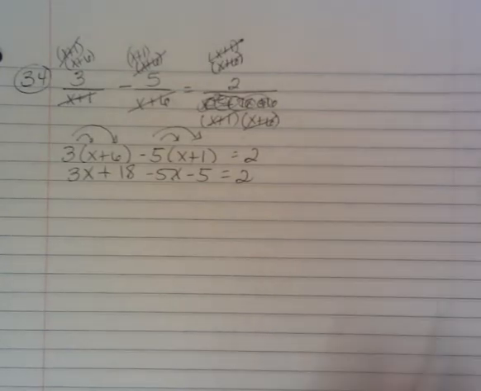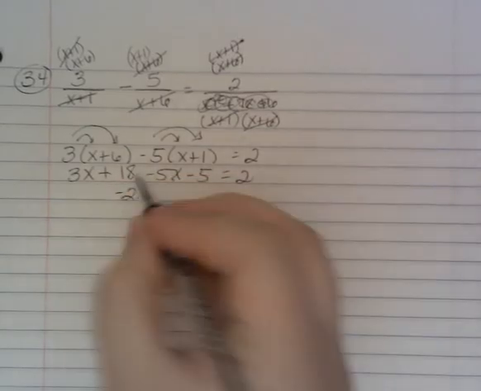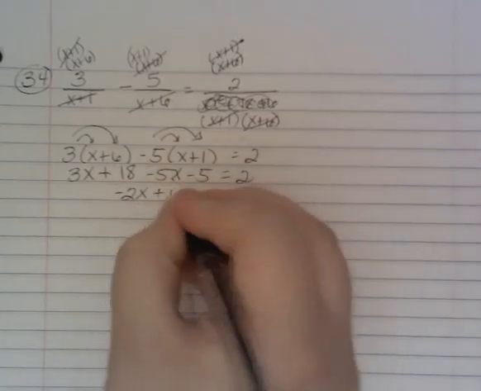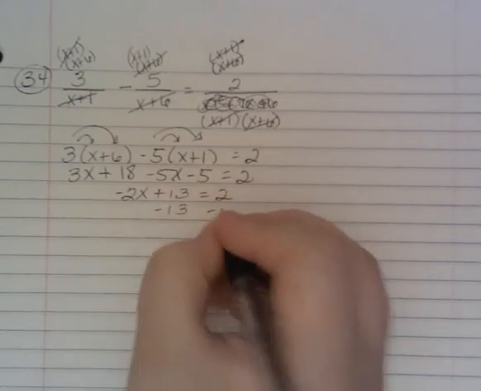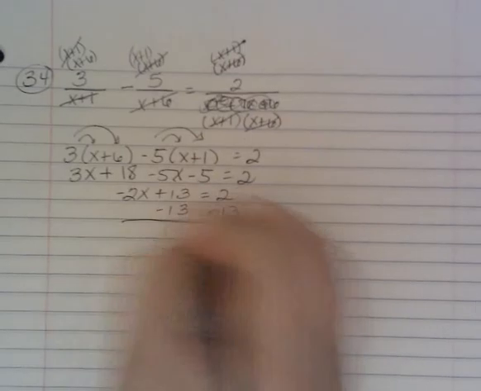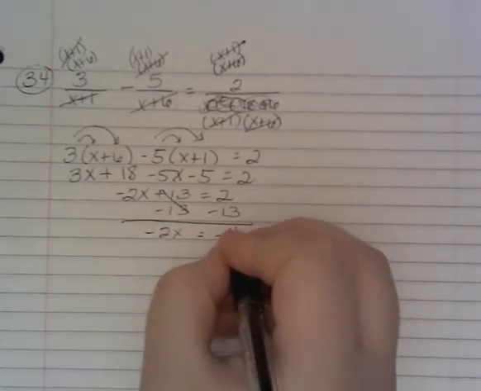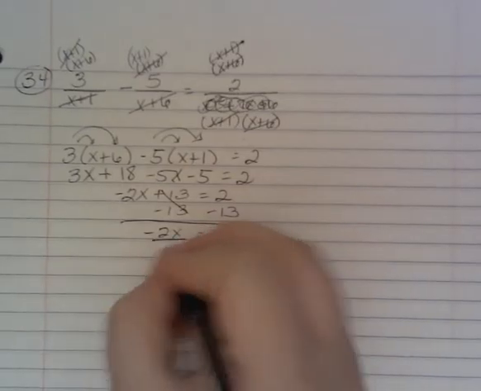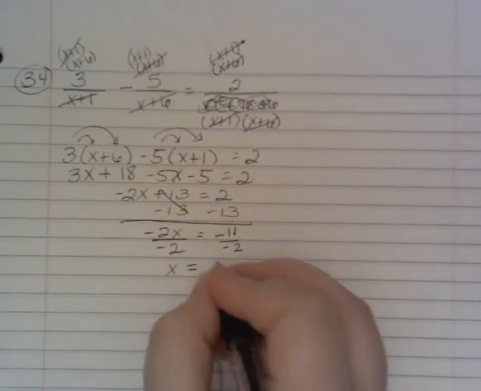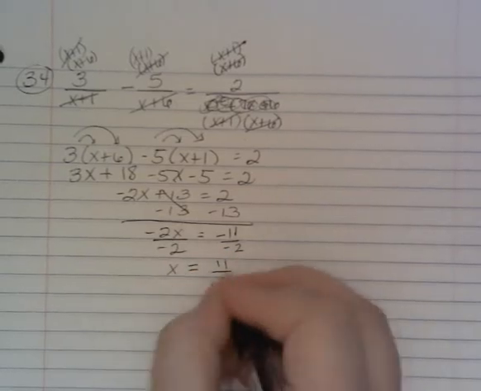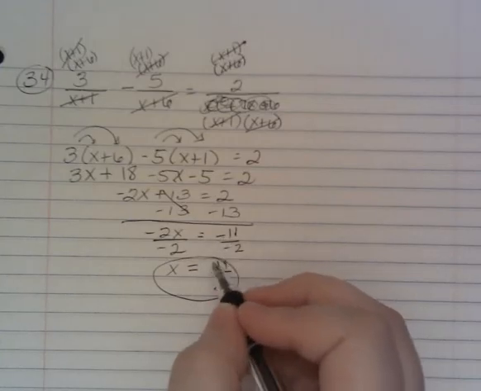Combine your like terms. 3x minus 5x is negative 2x. 18 minus 5 is 13. Subtract 13 from both sides to get negative 2x equals negative 11. And then you divide both sides by negative 2 to get x equals a positive 11 over 2. I got that because a negative divided by a negative gives you a positive.